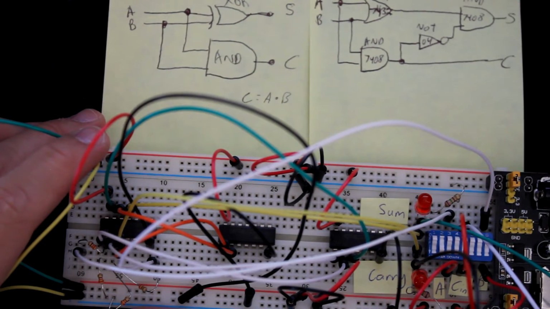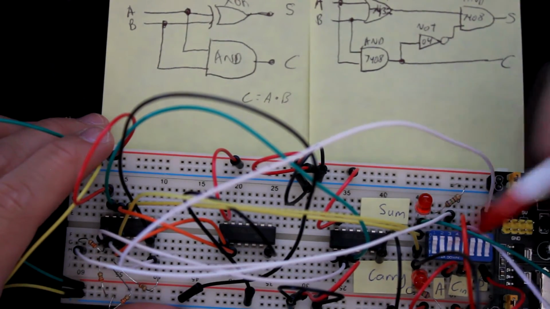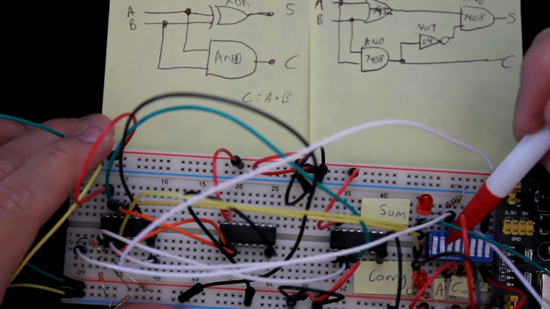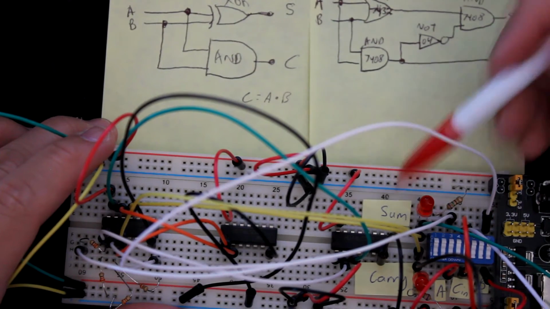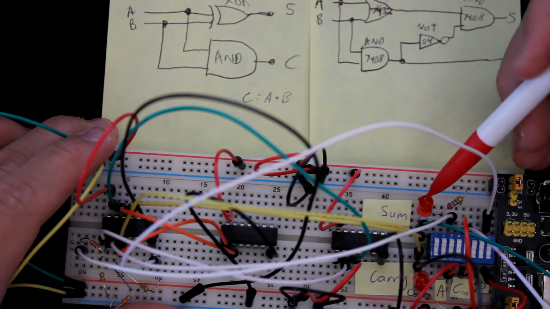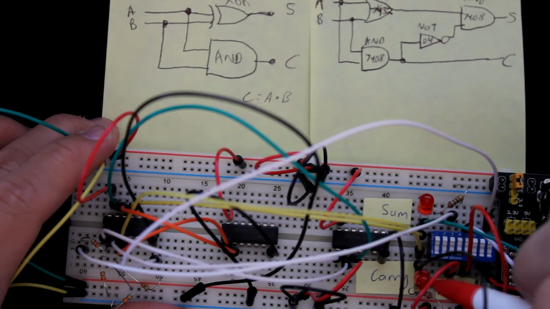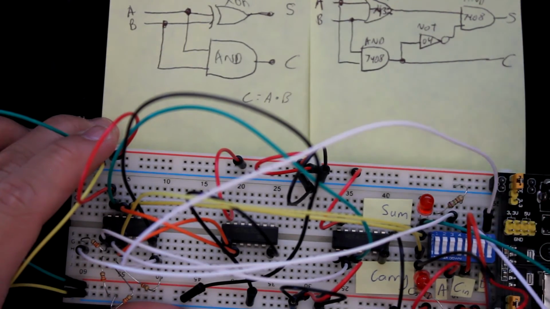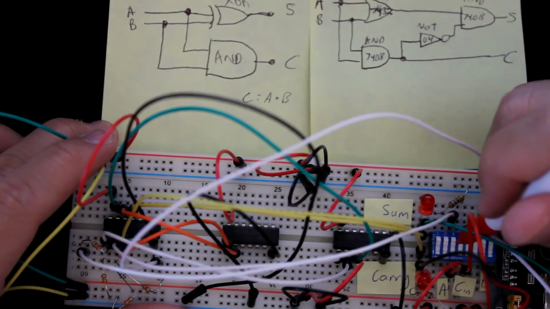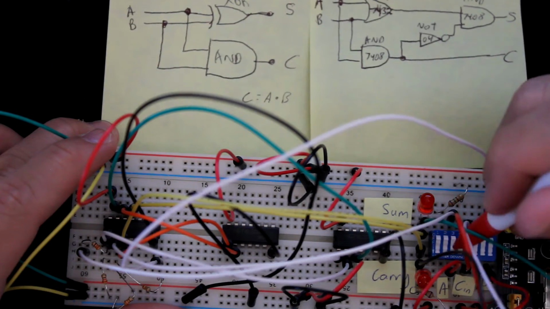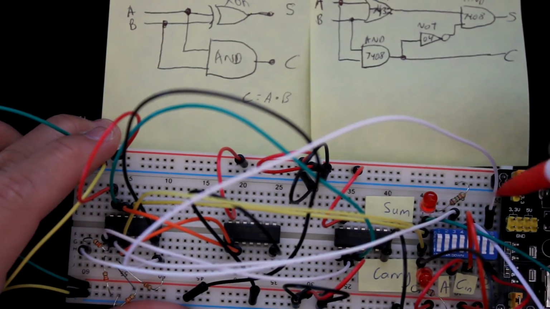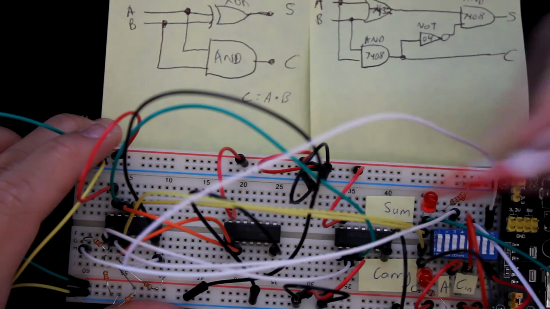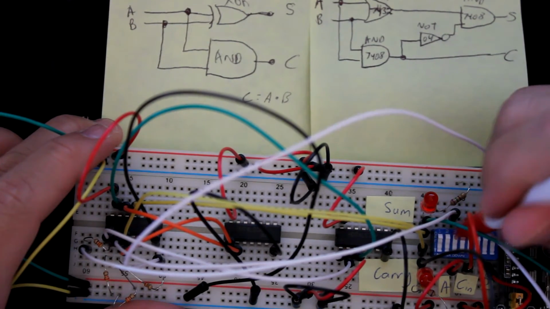So as you can see on this breadboard, input A is on switch 3 right here. Input B is on switch 8. The sum light is represented by the LED on top, and the carry light is represented by the LED on the bottom. So if any one of the inputs is 1, then I should have a sum of 1 and a carry of 0. If they are both 1, I should have a sum of 0 and a carry of 1. So let's check it out.